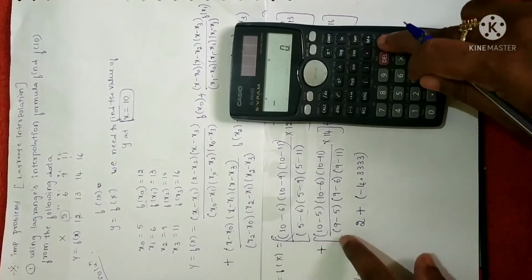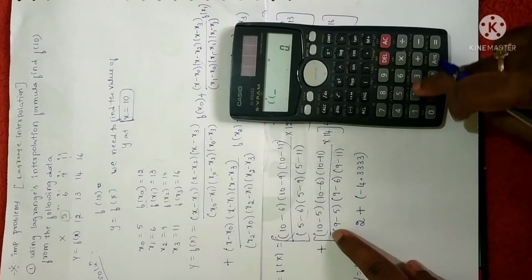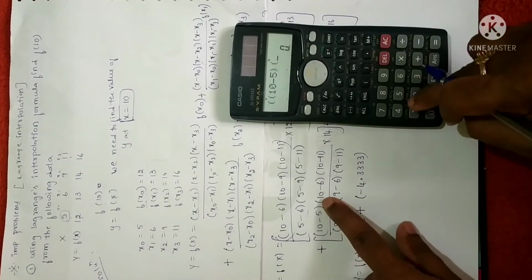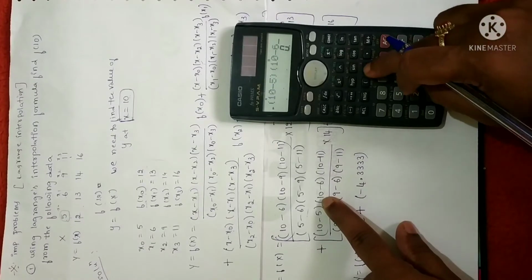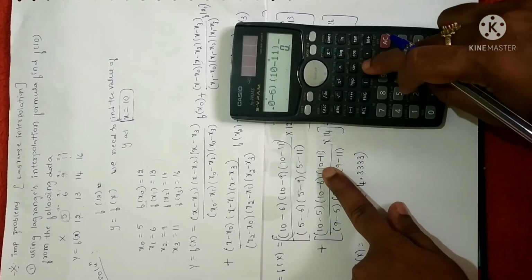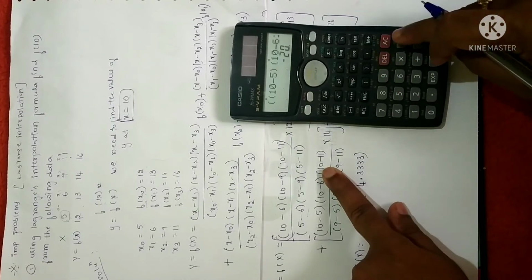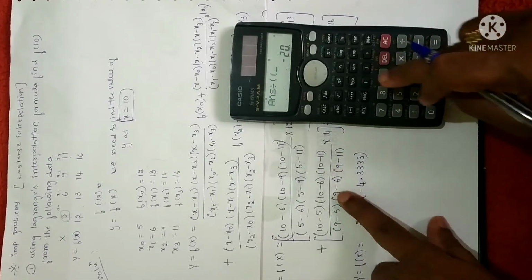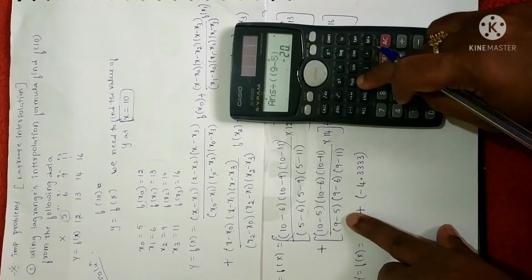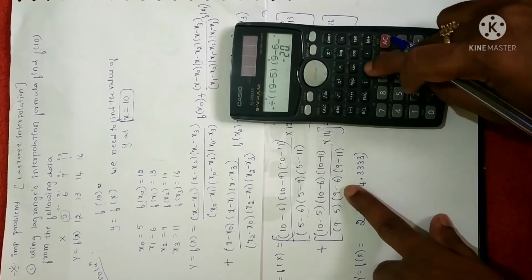Next third term I am going to simplify. So open 2 brackets, press 10 minus 5, close bracket. Next open the bracket, 10 minus 6, close bracket. Next 10 minus 11, close the bracket. Next again close the bracket, press equal sign. Next divided by, open the bracket. Next 9 minus 5, close the bracket. Again within bracket 9 minus 6 you have to press.